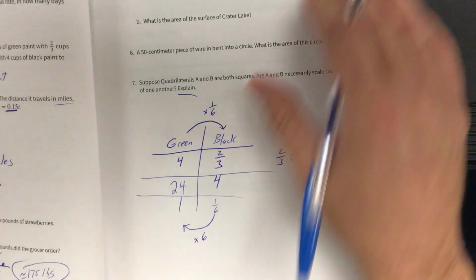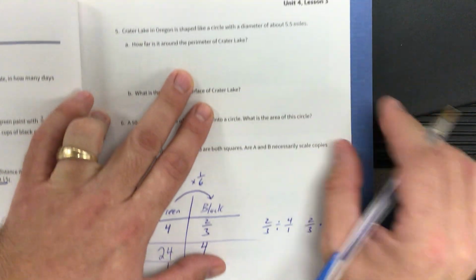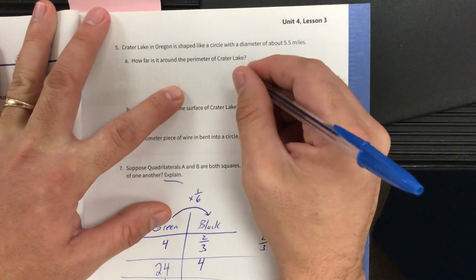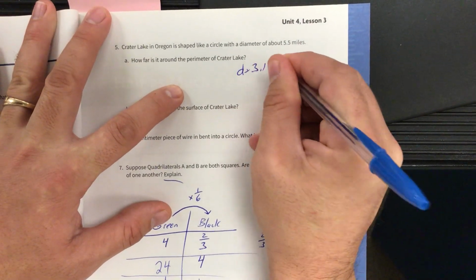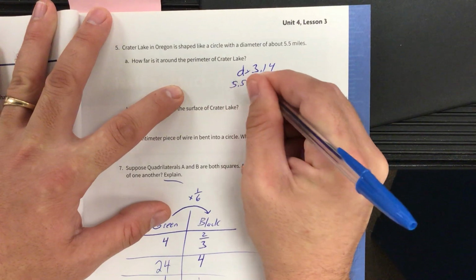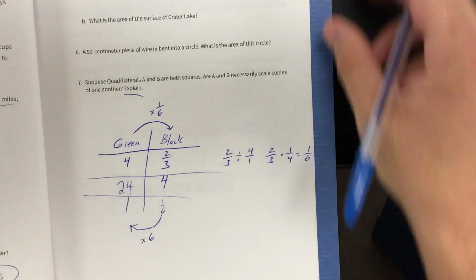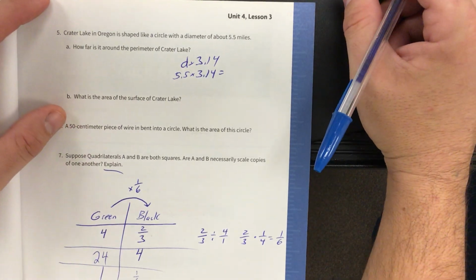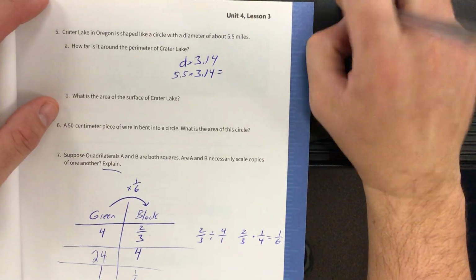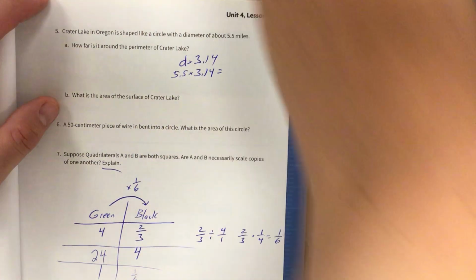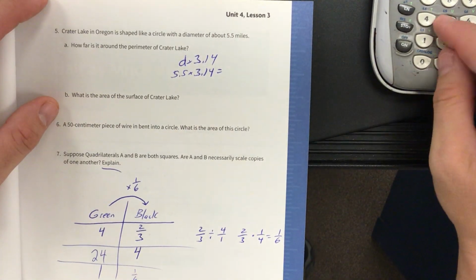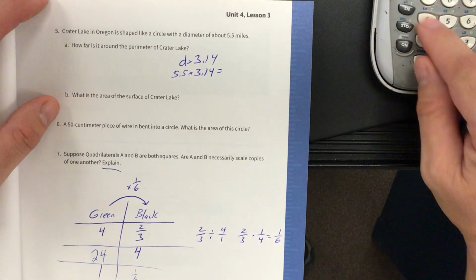All right, number 5. Perimeter. Talking about a circle, so it's a diameter times pi. Diameter is 5.5 times 3.14. Does not say round or estimate, so hoping for an exact answer here. Reed, what do you got for an exact answer? For 5A? Yep. 6 miles.